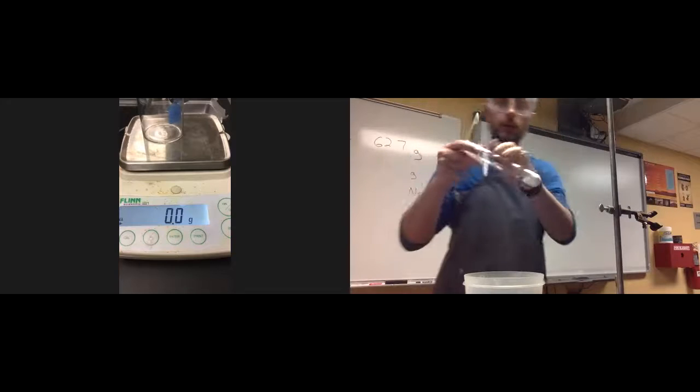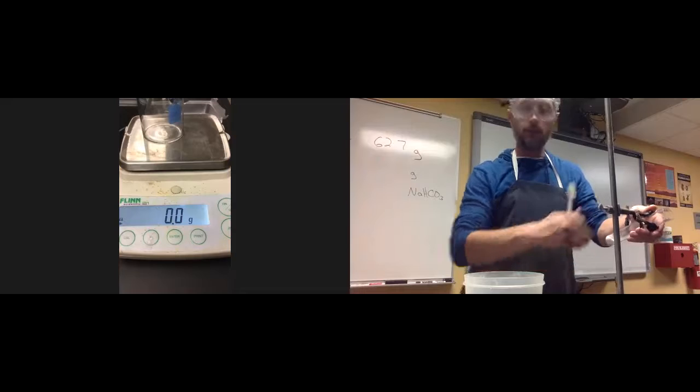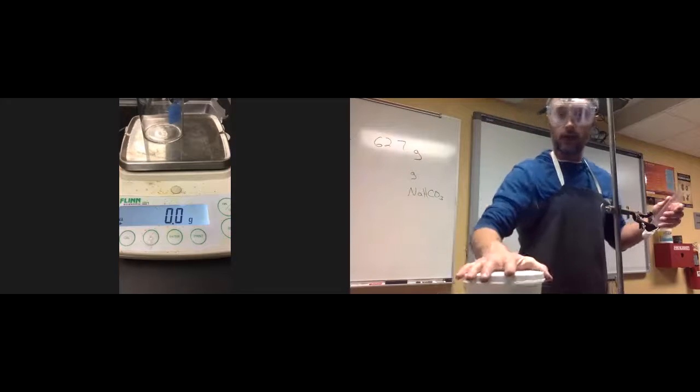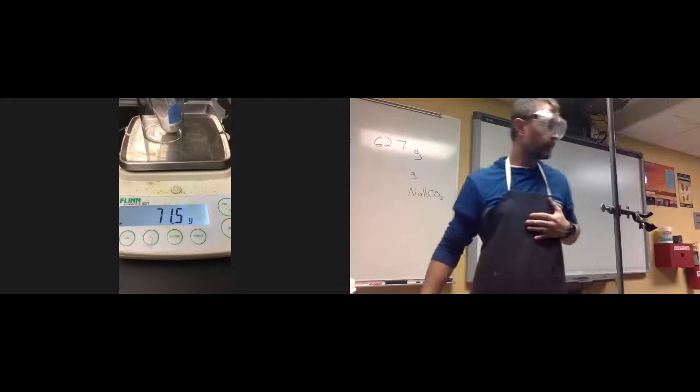Basically what I want to do is I want to be able to slide this test tube here and spread my sample out. I want to increase the surface area for my reaction to happen. So getting ahead of myself there a second. Okay, so I've got 71.4.